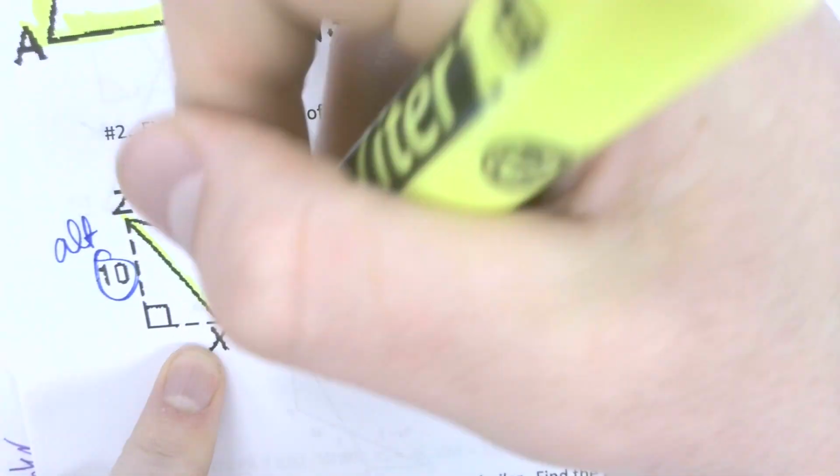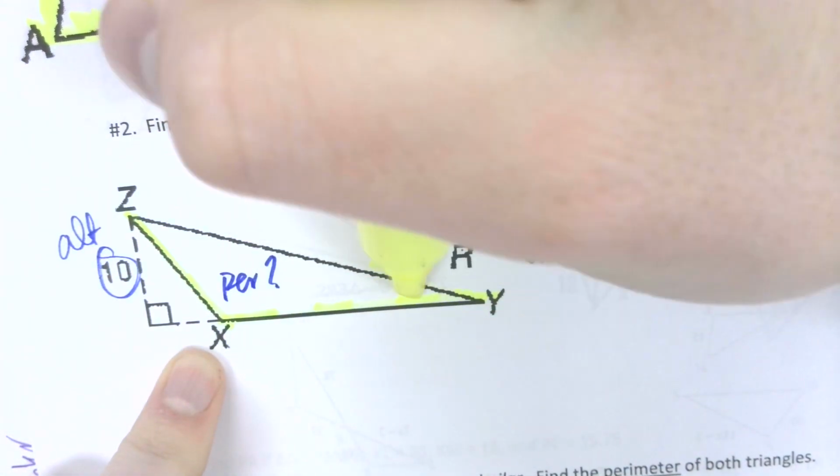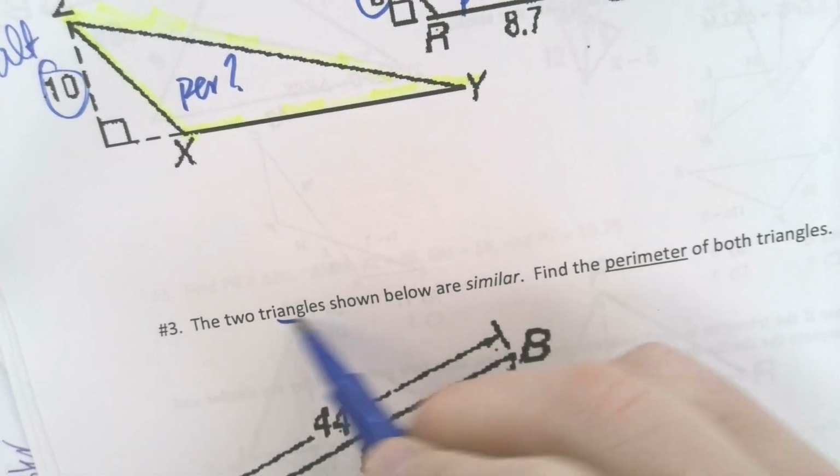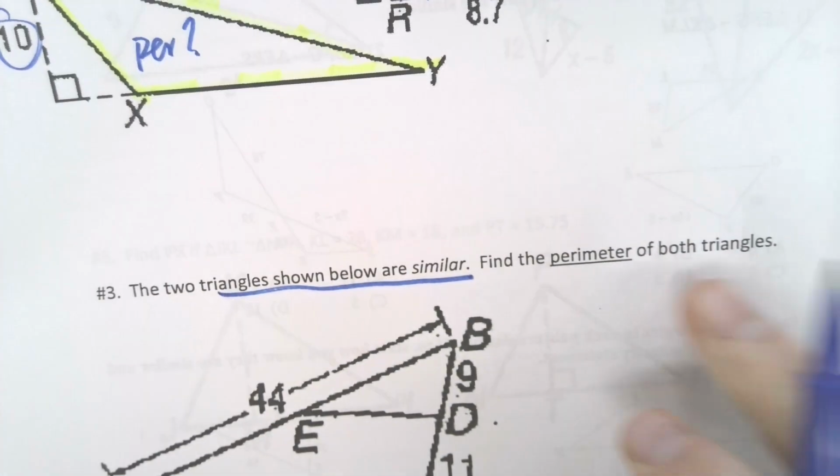So then, of course, we need to find the perimeter of this triangle. Bless me. Bless me, man. The math Holy Spirit up in here. We got to find the perimeter of this triangle. And then finally, triangles once again are similar. Find the perimeter of both triangles.